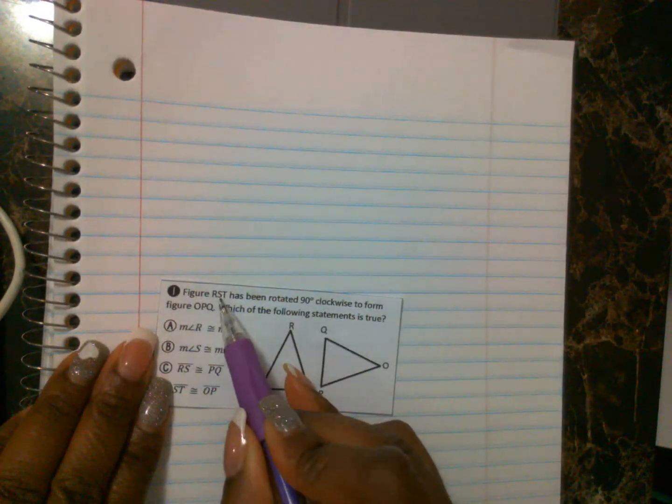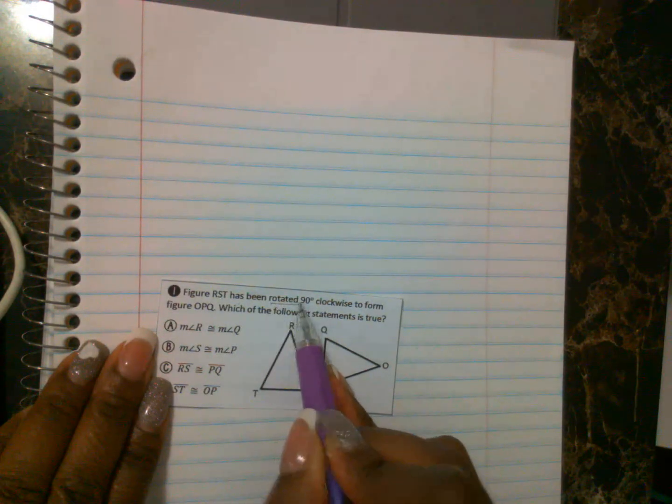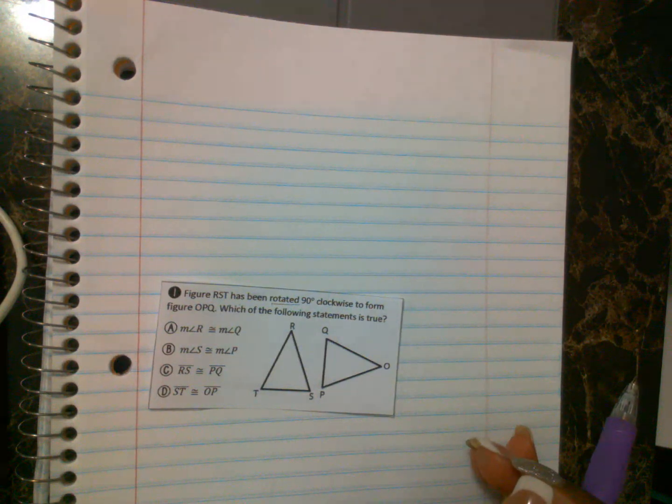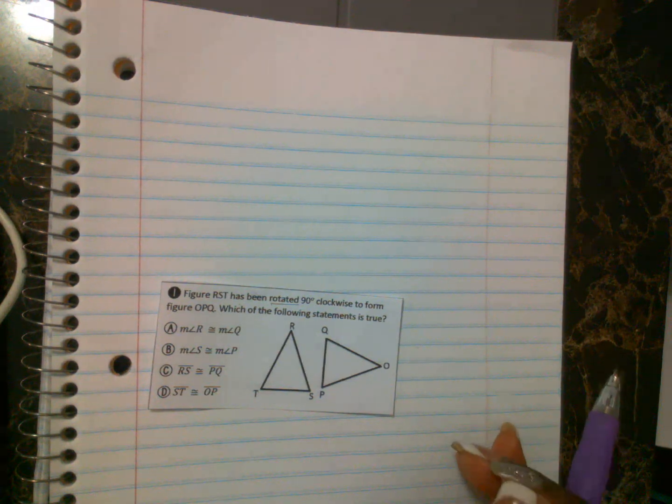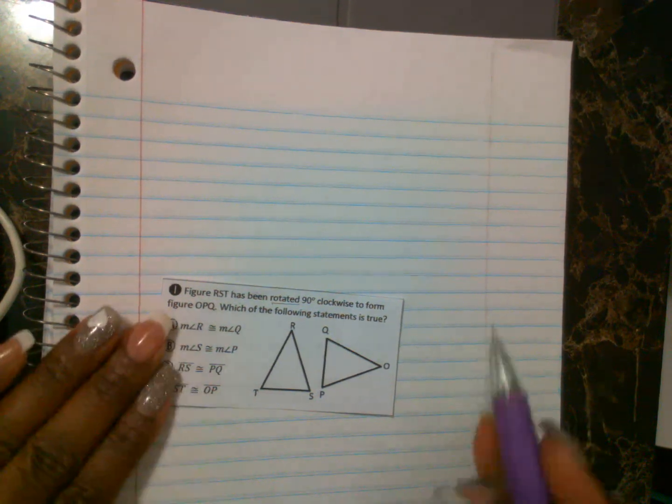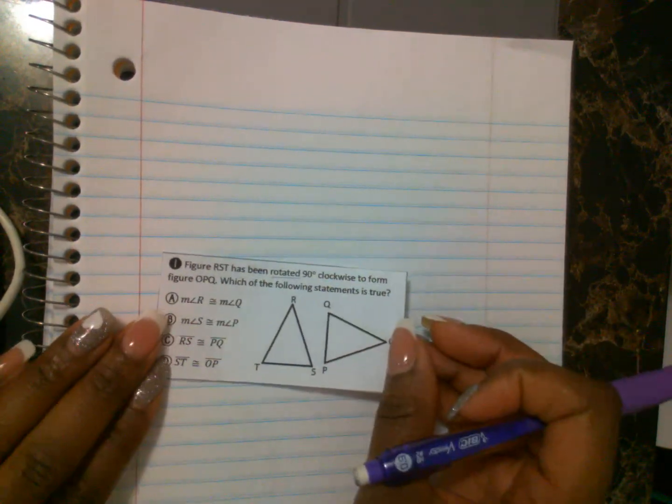It says figure RST has been rotated. Remember, there are four different transformations. There is translation, which is the slide. There is rotation, which is the turn. Reflection, which means to flip over either the X or the Y axis. And there's dilation to get bigger or smaller. Okay, those are the four transformations.